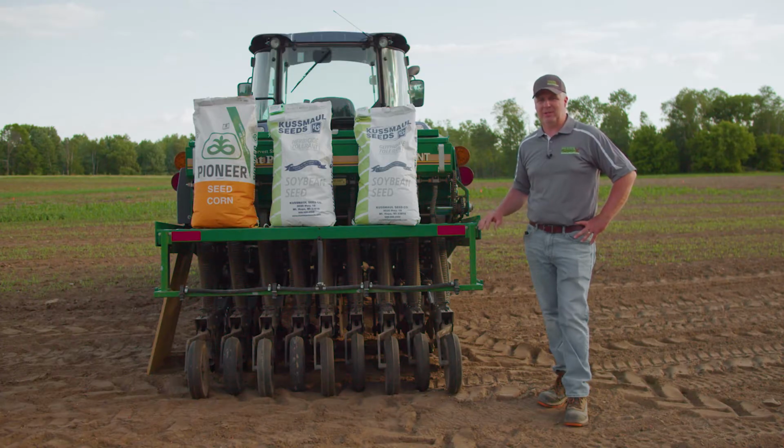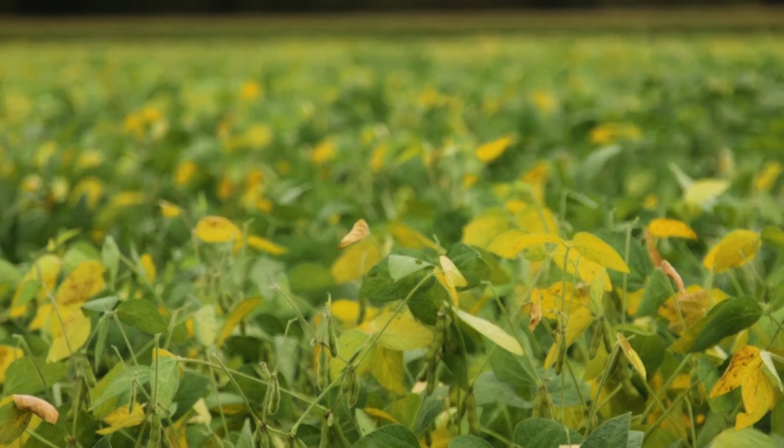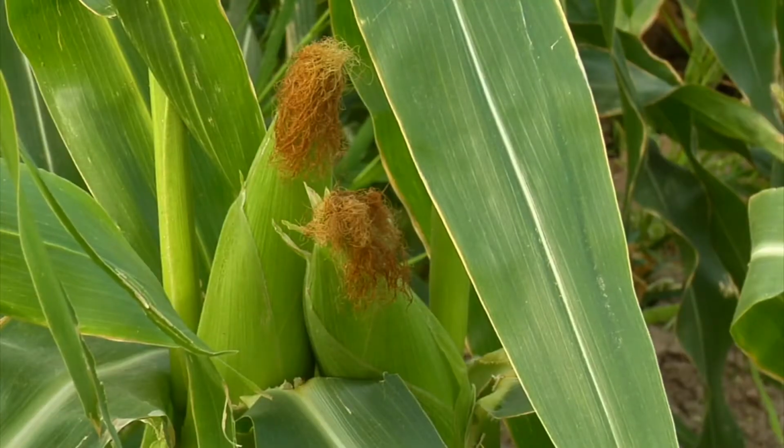Today we're going to talk just a little bit about seed selection for both soybeans and corn, two of the more popular plants that we put in the ground in the early part of the spring. As we look at seed selection for soybeans and corn, there's a couple really important things to remember.